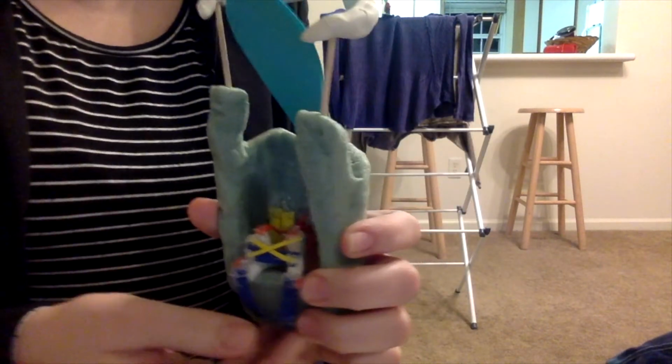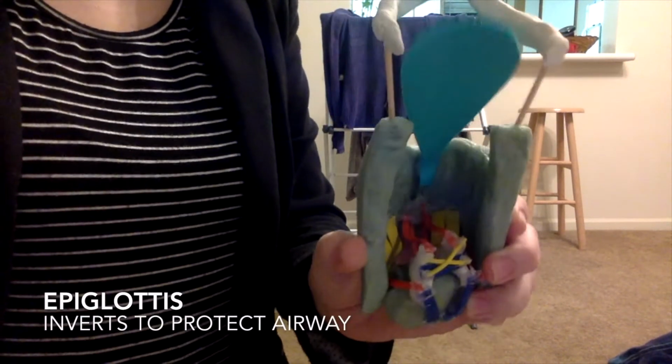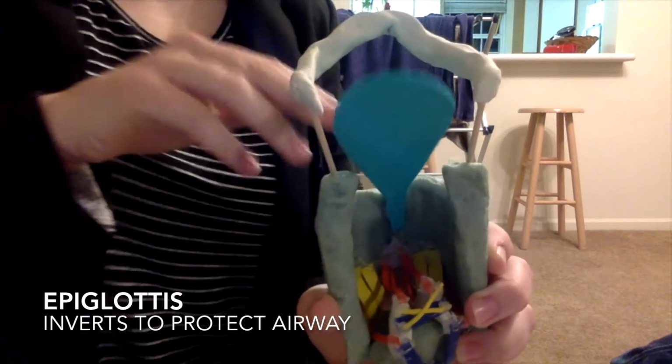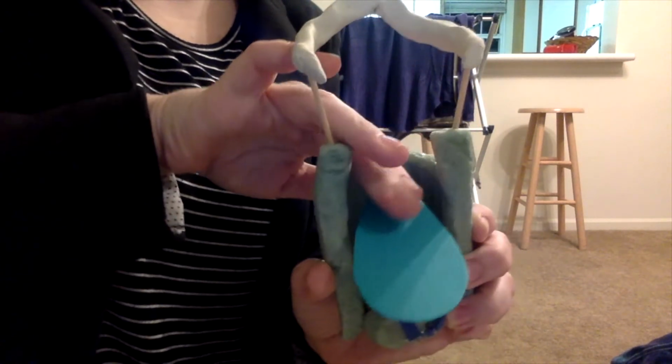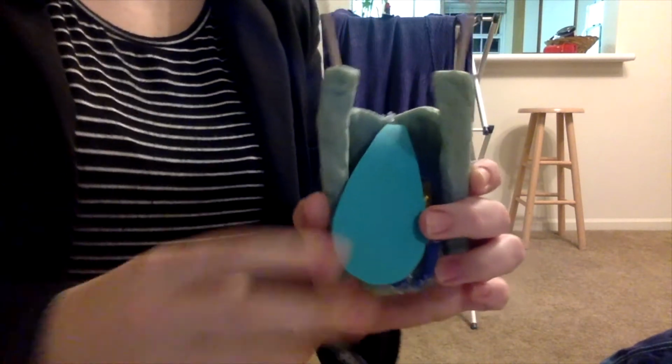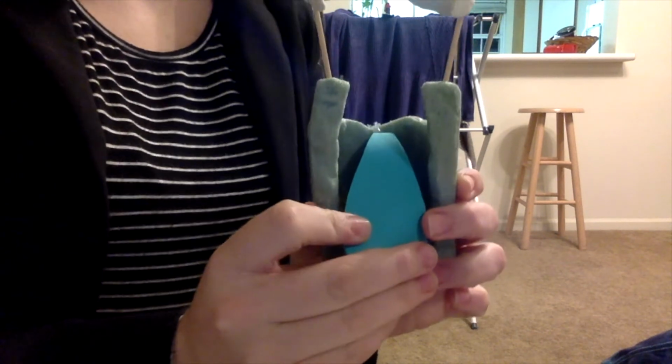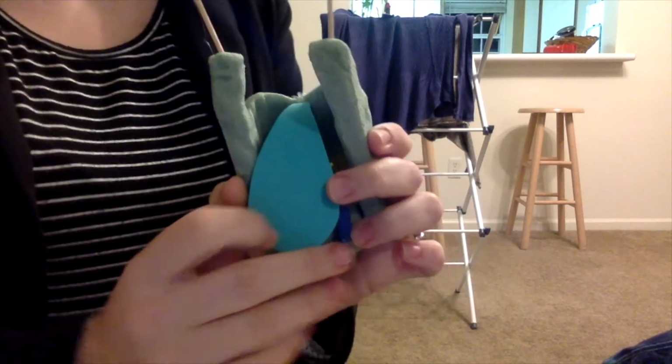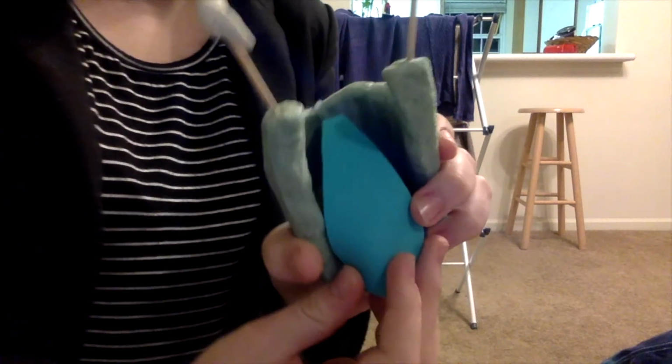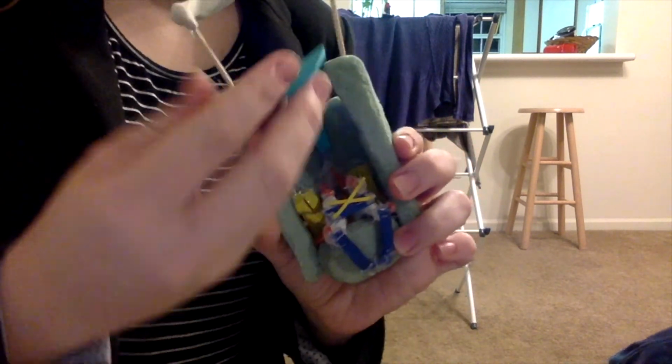So the epiglottis has a swallowing function. When you swallow, the epiglottis flops over the larynx and just adds a layer of protection to prevent any penetration or aspiration of food or liquid or anything like that. So, yep, that is all.